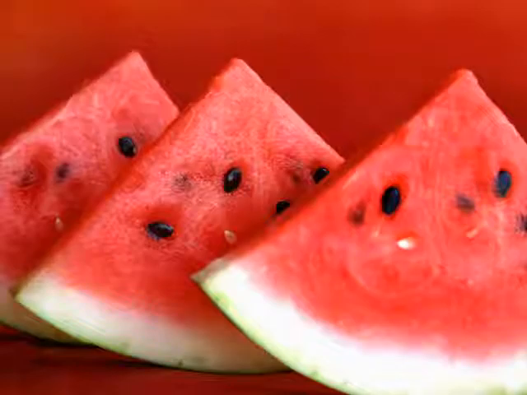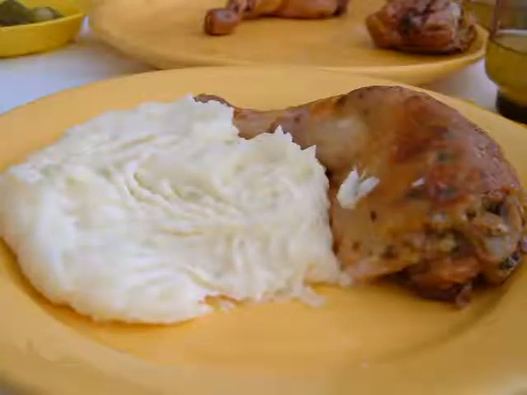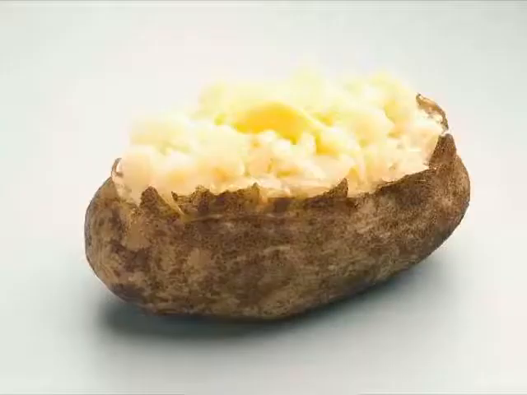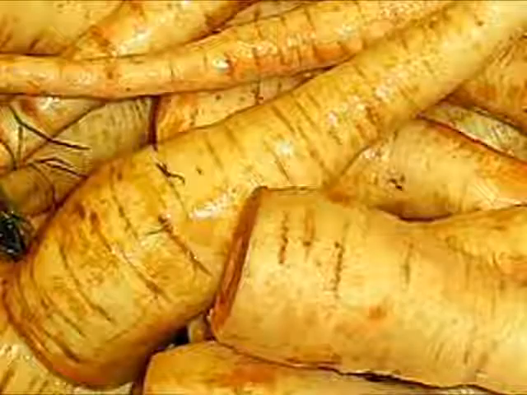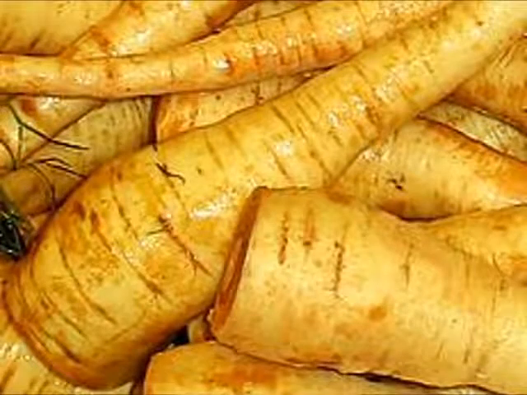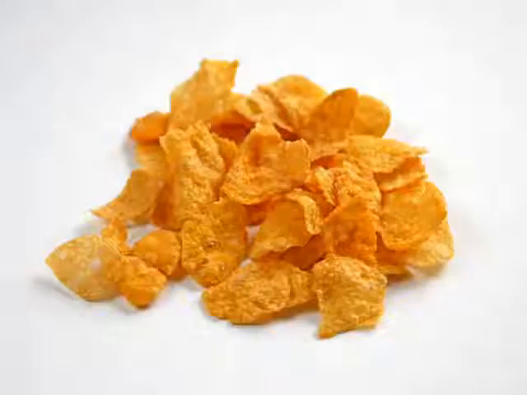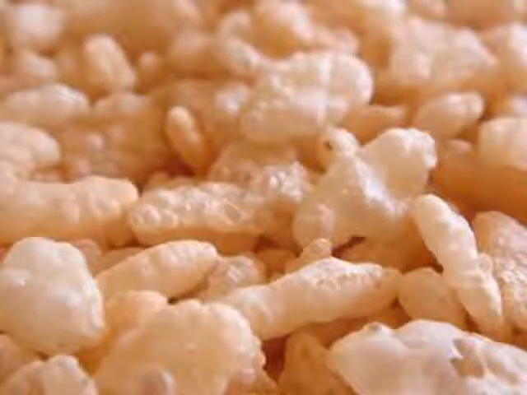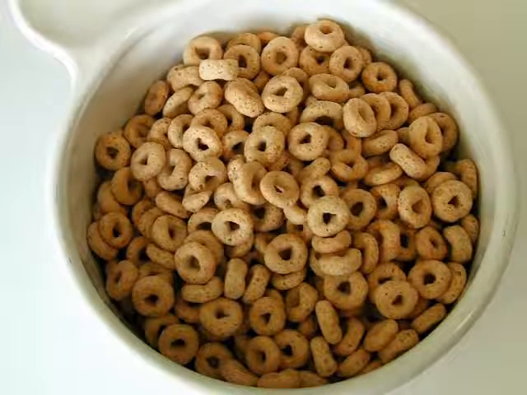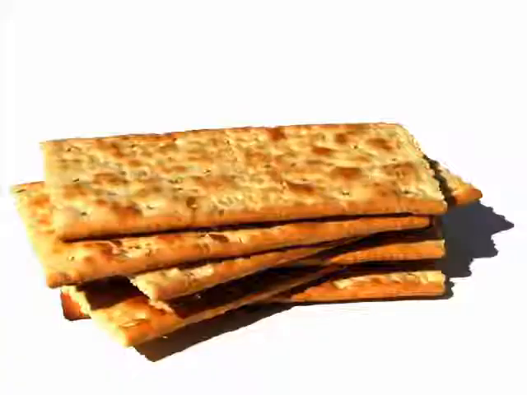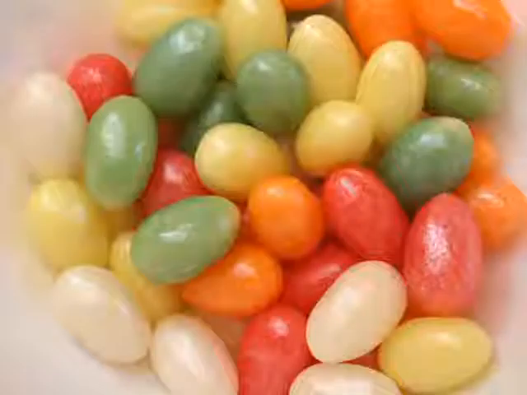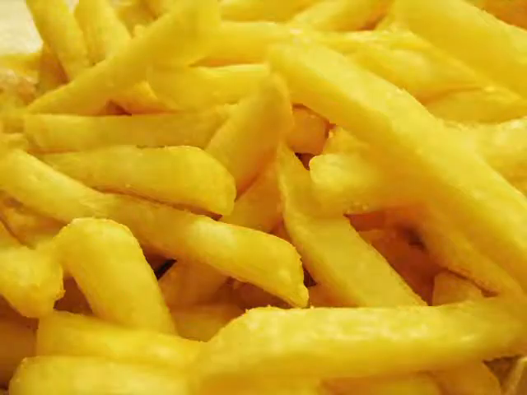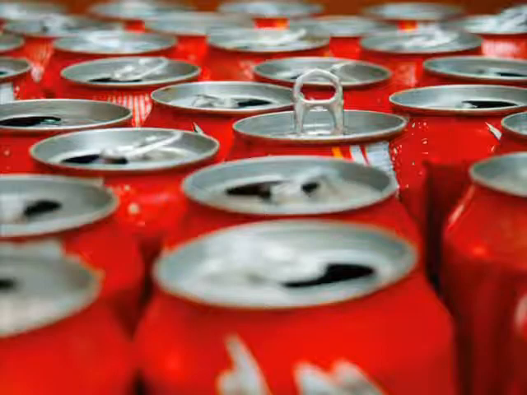And the high glycemic foods are watermelon, instant mashed potatoes, baked white potatoes, parsnips, rutabaga, instant rice, corn flakes, Rice Krispies, Cheerios, bagels, crackers, jelly beans, French fries, and soft drinks.